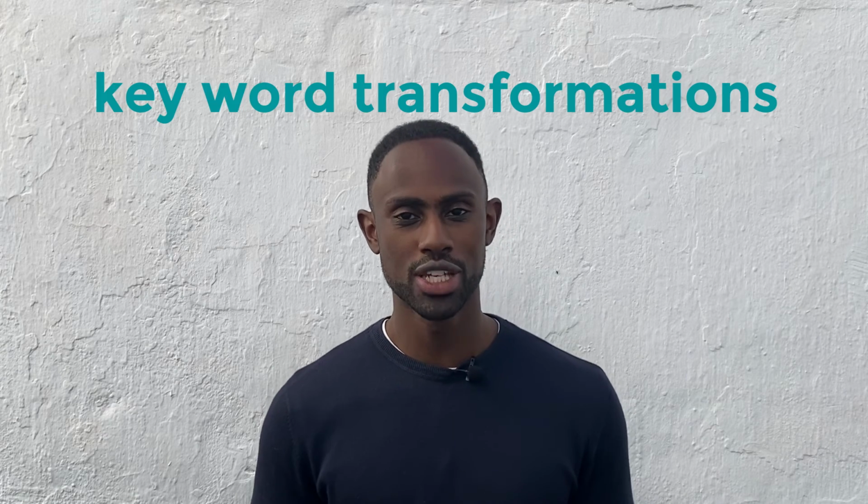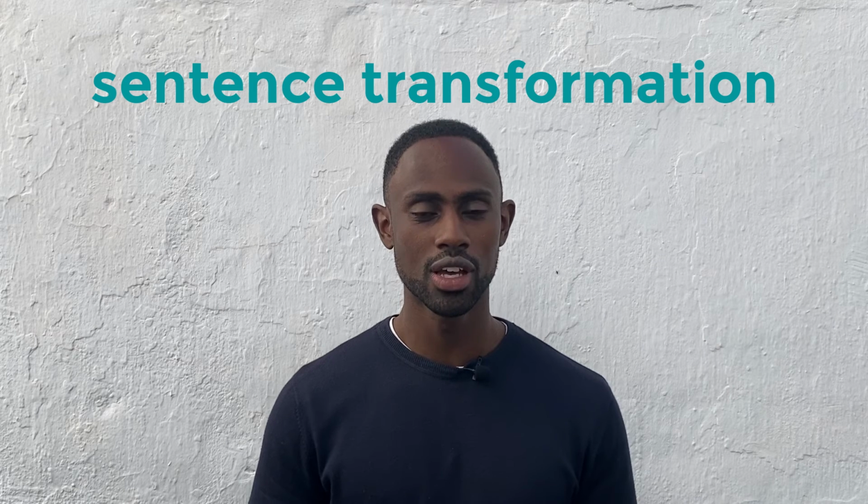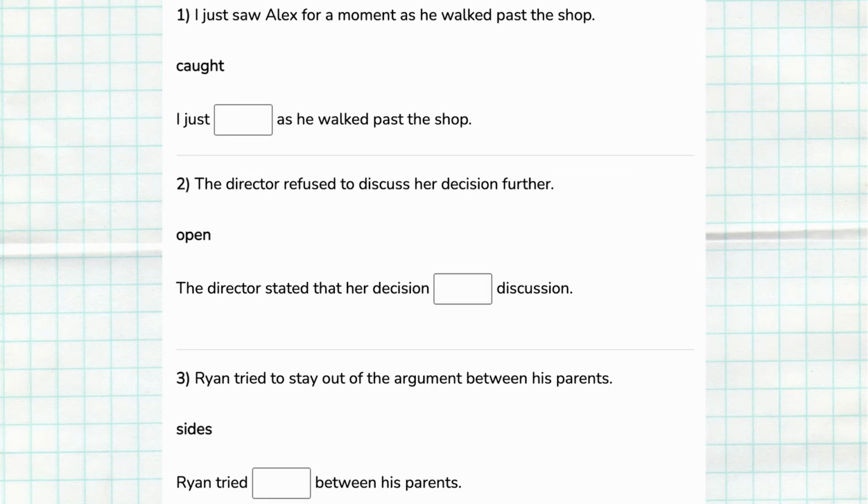The official name for part 4 is keyword transformations, but most students refer to this as sentence transformation because you're given one sentence, a first sentence, followed by a keyword and then a second sentence which has a gap. Your task is to use the keyword along with some other words to complete the second sentence so it has a similar meaning to the first sentence. And to do this, you need to use between 3 and 8 words.